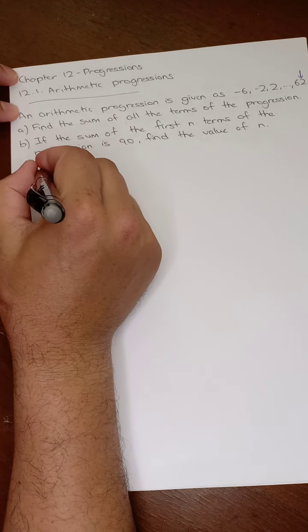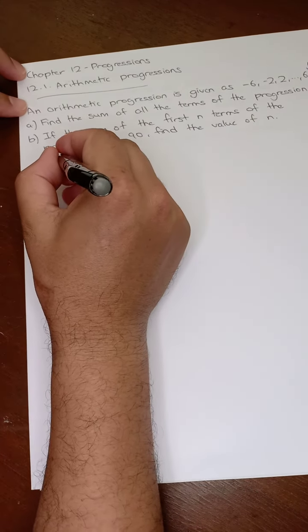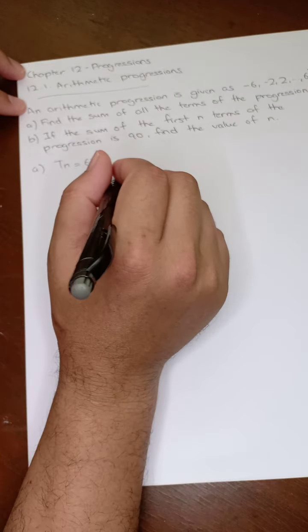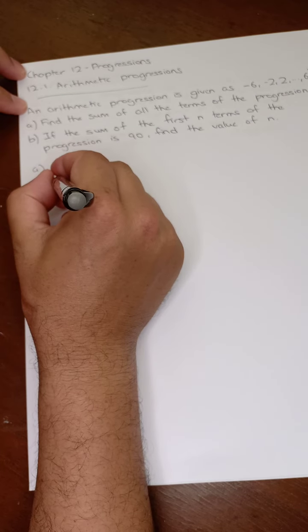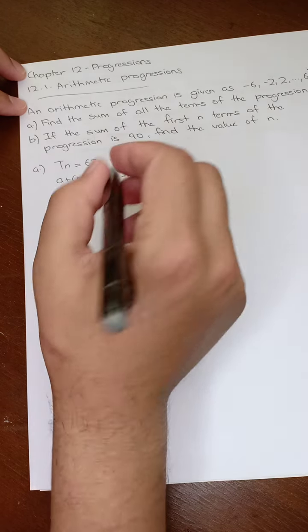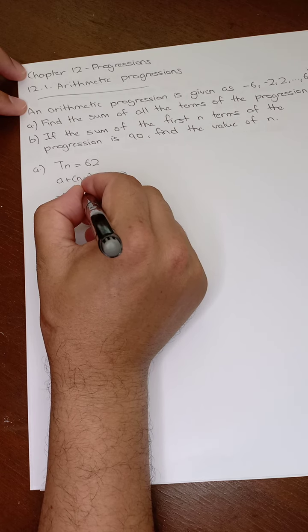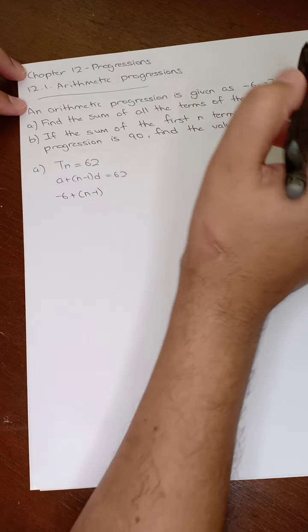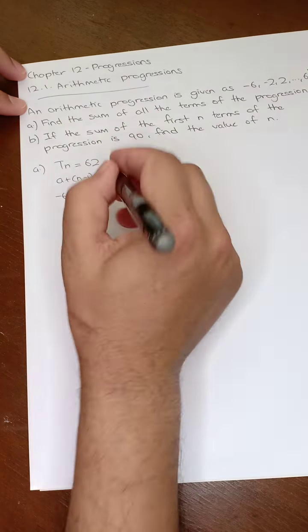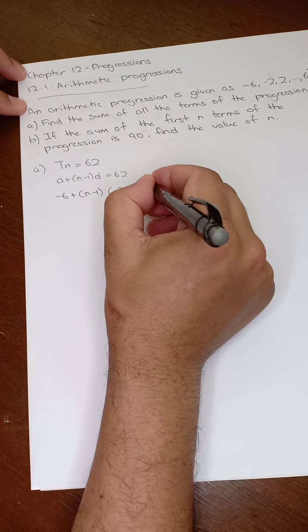So question A, Tn equals 62. What's the formula for Tn? a plus n minus 1 d equals 62. Our a is -6 plus n minus 1, we don't know the value of n. Our d, the difference, is -2 minus -6, becomes -2 plus 6, which is 4, equals 62.